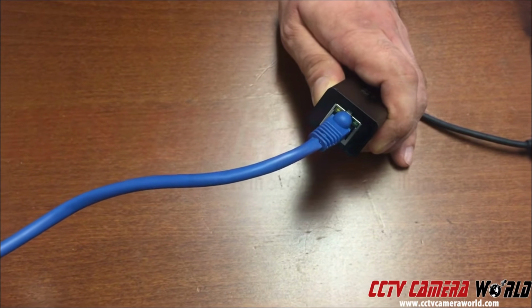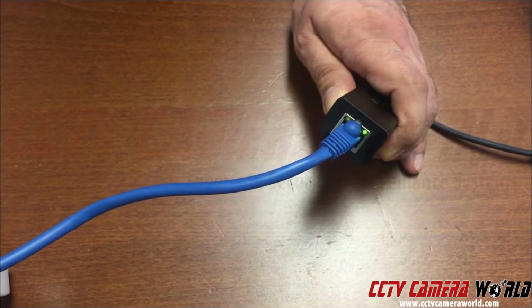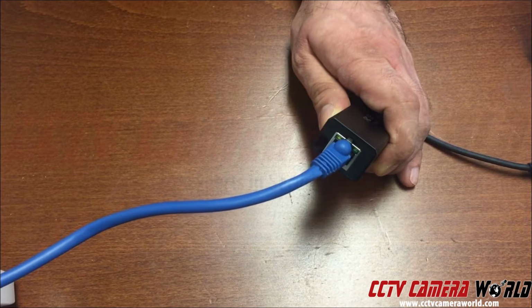into the NIC port. The lights are going to keep cycling because it's not currently on the same network. I'm going to show you how to do that in the next video, how to proceed from here.